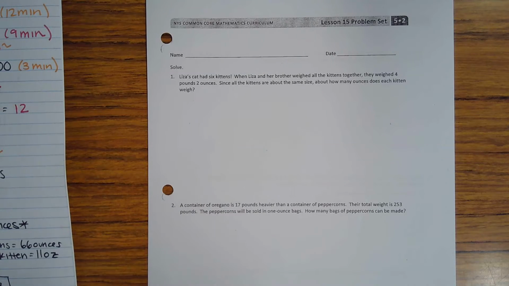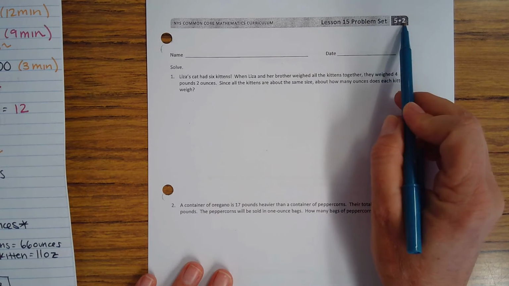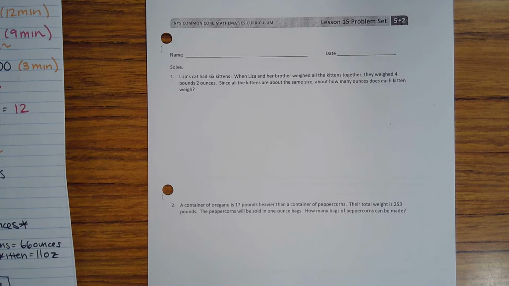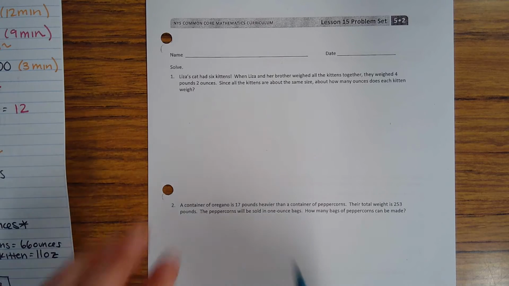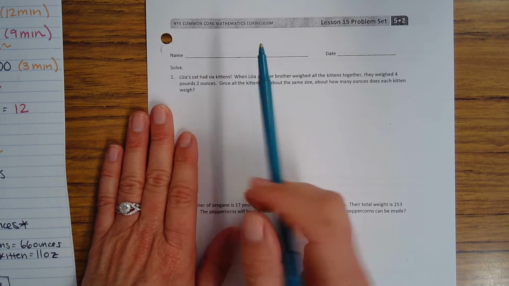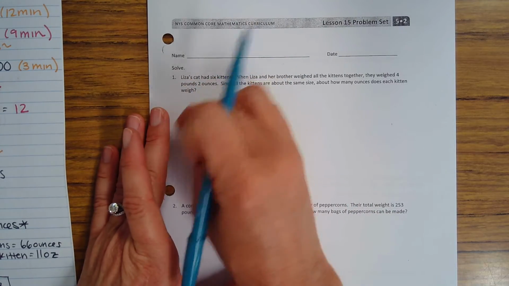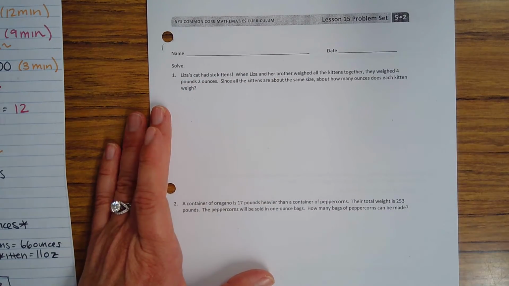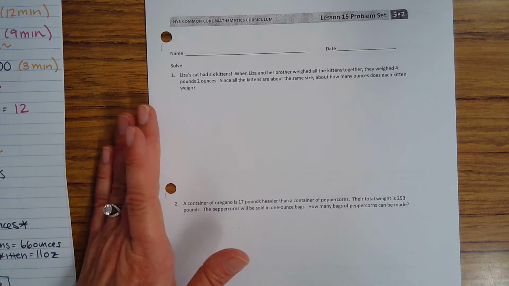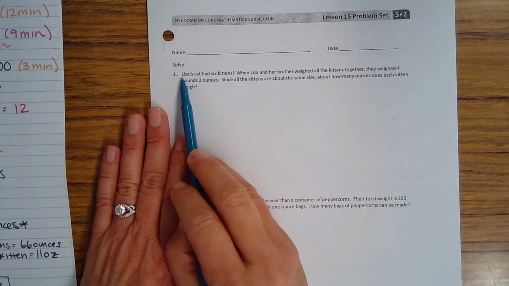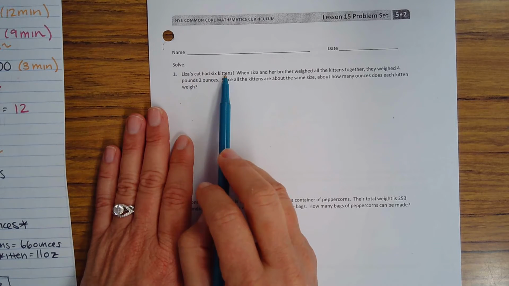We are on Engage New York, Module 2, Lesson 15. This is our concept development and our problem set all together today. So let's start out by reading the question, and then I want you to take notes. I want you to write down any important numbers or ideas that you think are going to be important to solve this problem. All right, so Lisa's cat had 6 kittens.